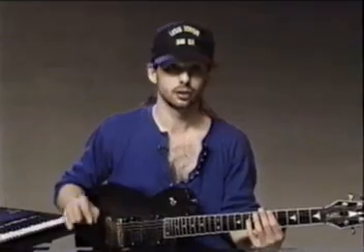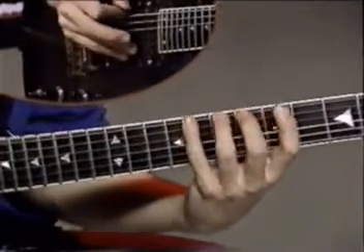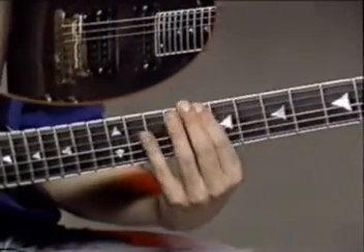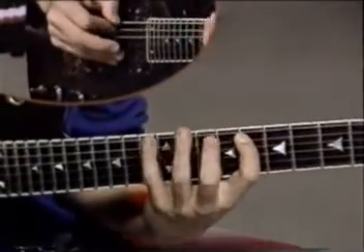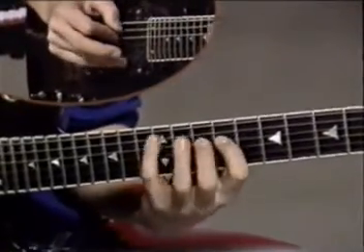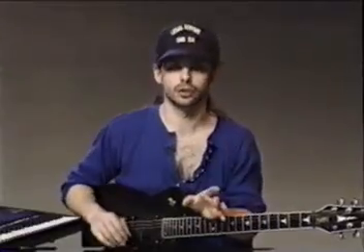Again, 5th fret is our A minor scale, 3 frets up, 1, 2, 3, okay? Major scale. No matter what key you're in, okay? Let's say you're in the key of F sharp minor.